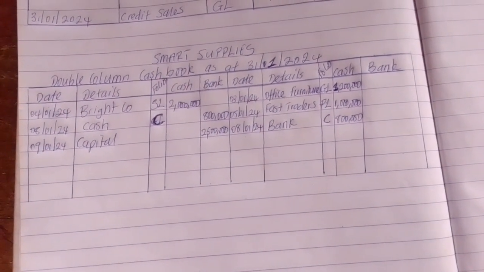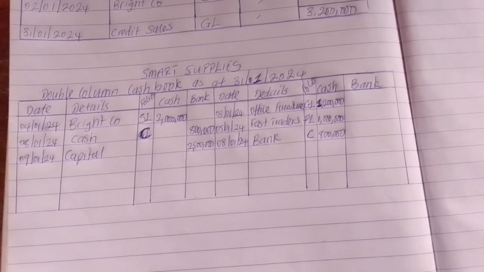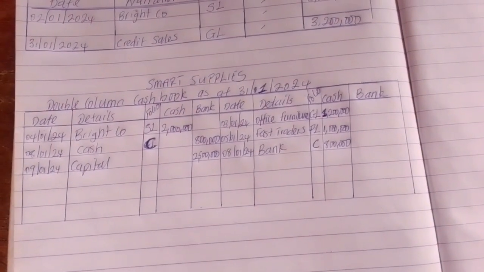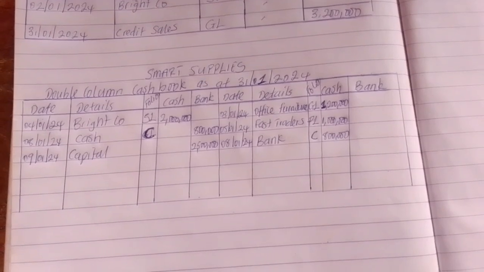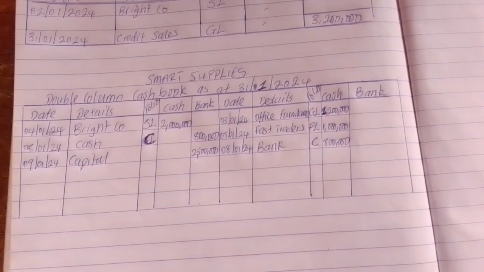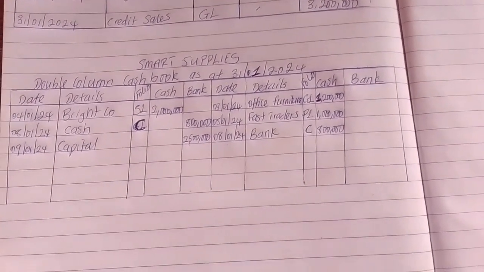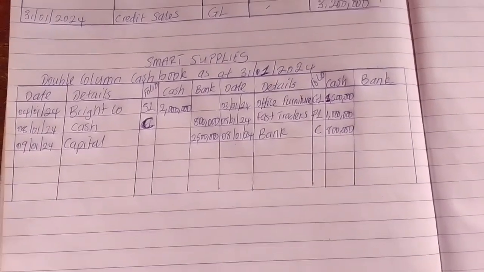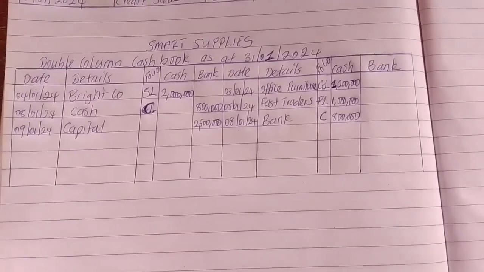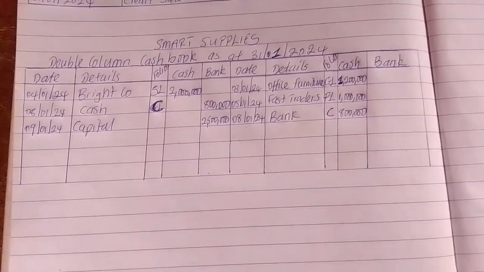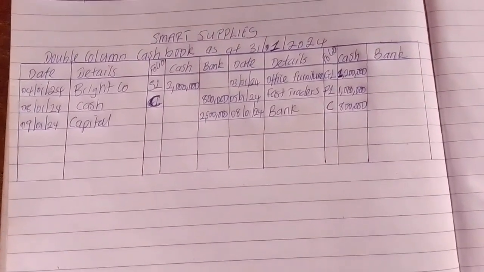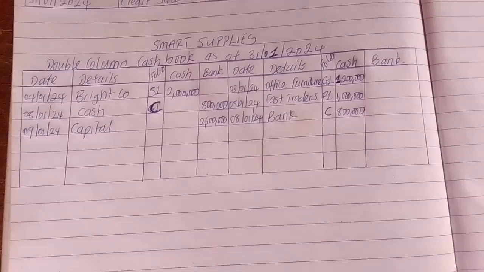And then we have the next one, which is the owners again decided to withdraw money from the bank for business use in the enterprise. So they actually took out 1,500,000.